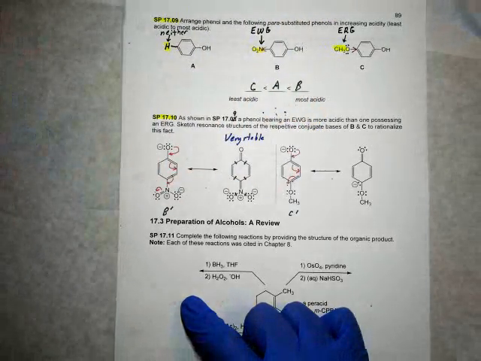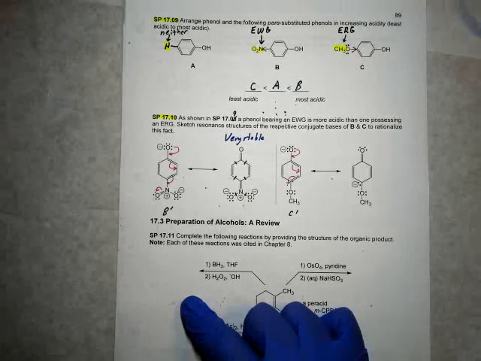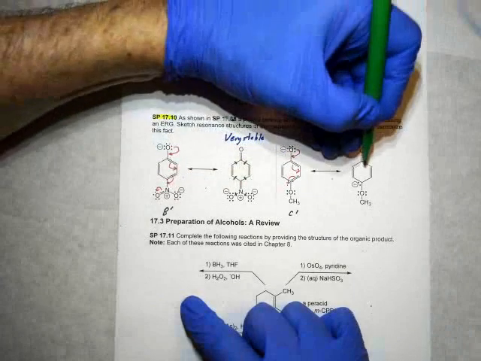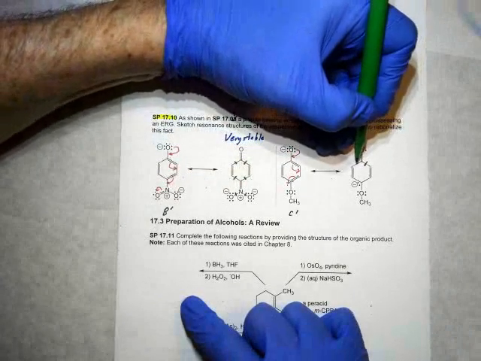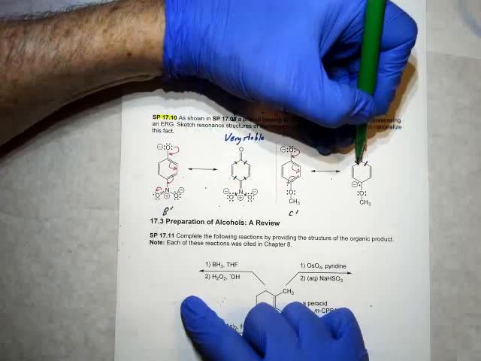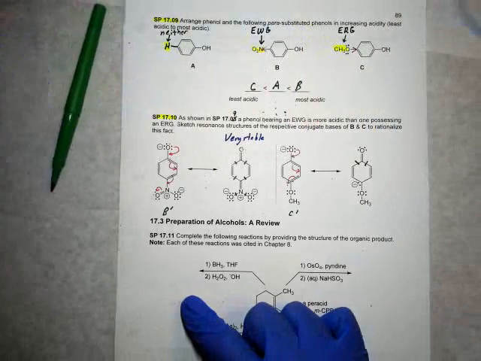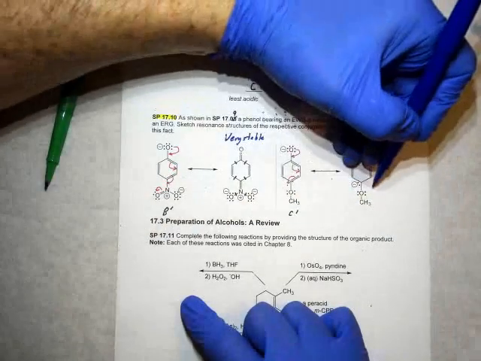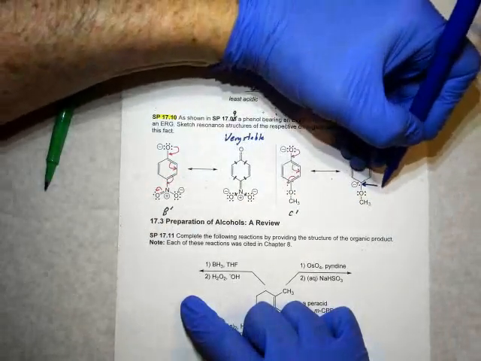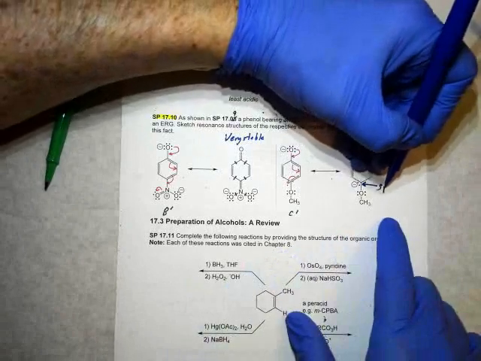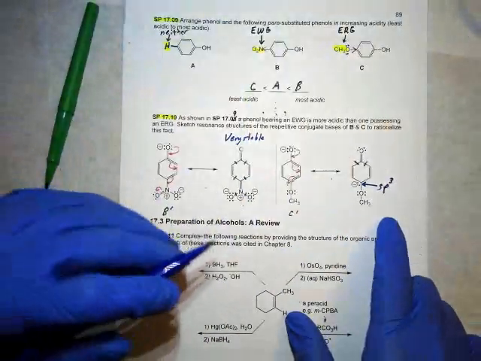Now, what matters? Look at the conjugation you have for this one. We're conjugated here and here, and that's it. We don't have as much conjugation. Furthermore, this carbon here turns out to be a carbanion, this sp3.